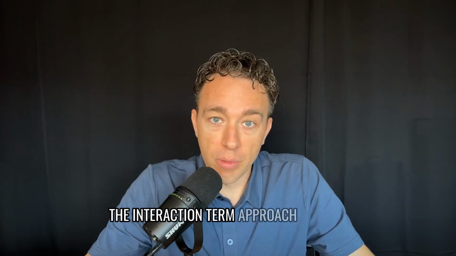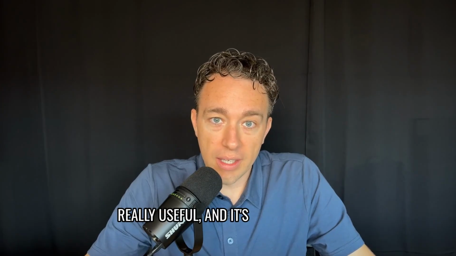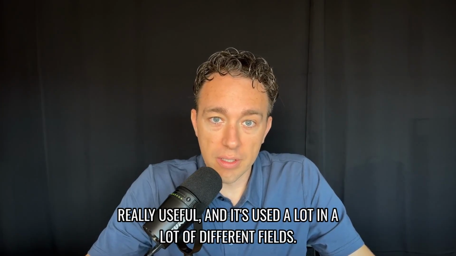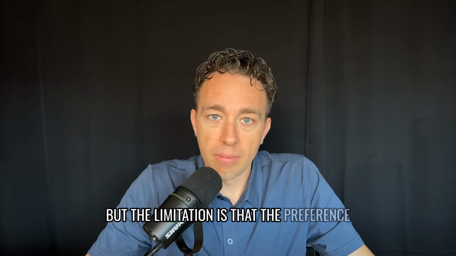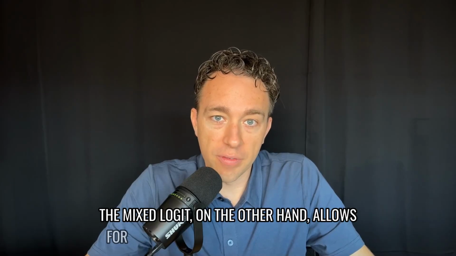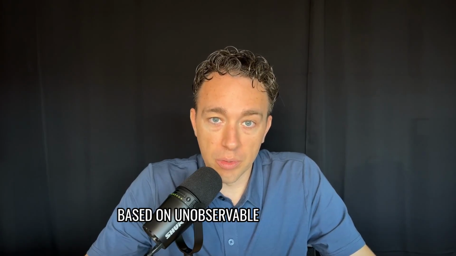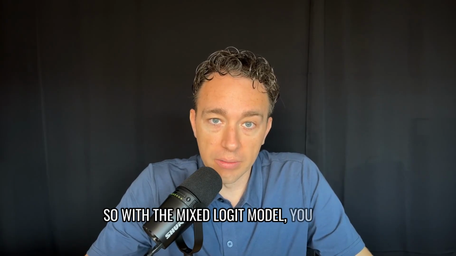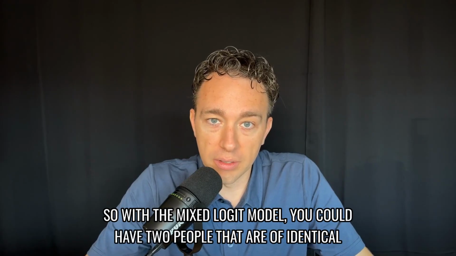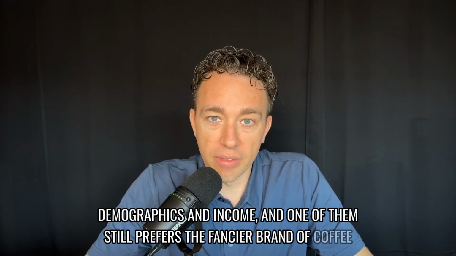The interaction term approach that we introduced at the start of the slides is really useful, and it's used a lot in many different fields, but the limitation is that the preference heterogeneity that we're uncovering is restricted to observable components of our population. The mixed logit, on the other hand, allows for preference heterogeneity to be based on unobservable components. So with the mixed logit model, you could have two people of identical demographics and income, and one of them still prefers the fancier brand of coffee more than the other.